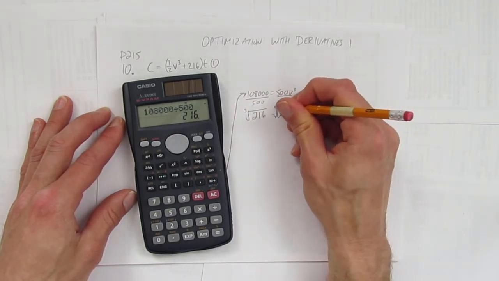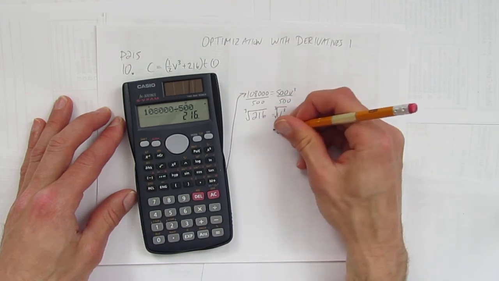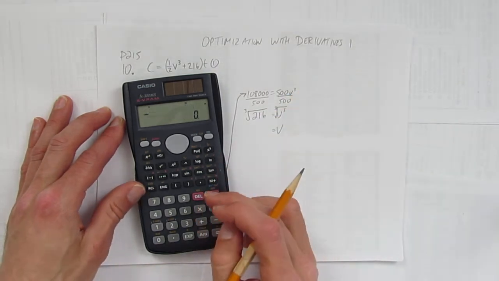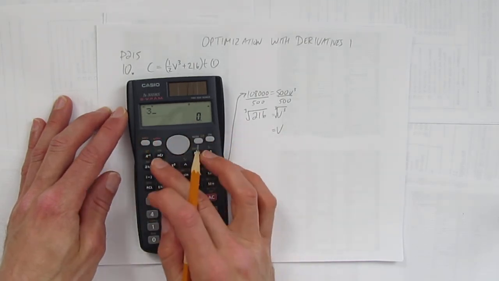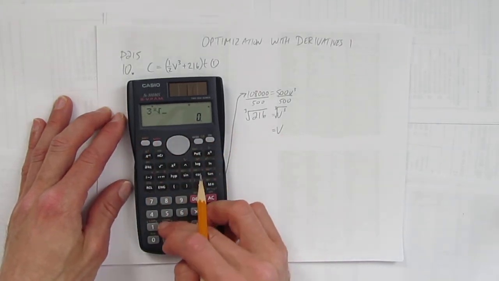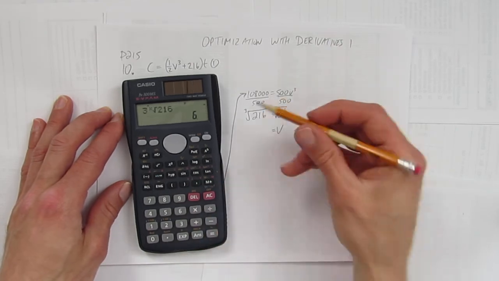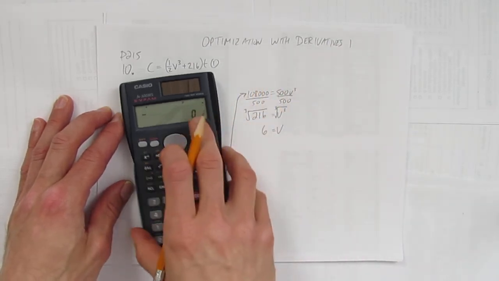We don't have to worry about plus minus because it's a positive number. What's the cube root of 216? The third root of 216 is 6. And the velocity equals 6.